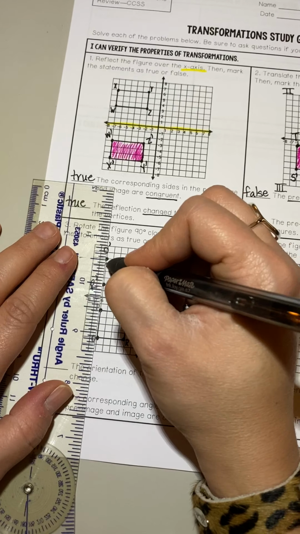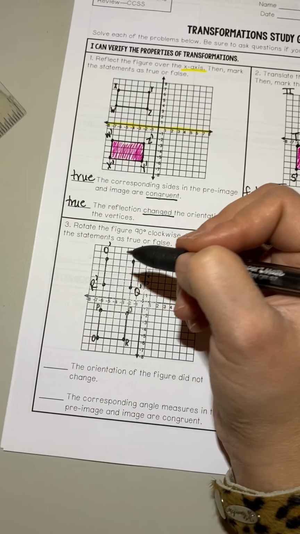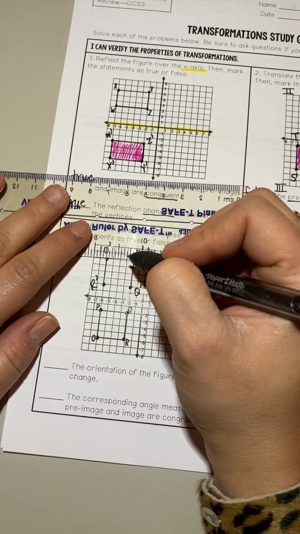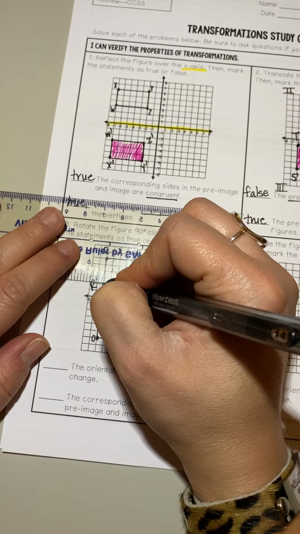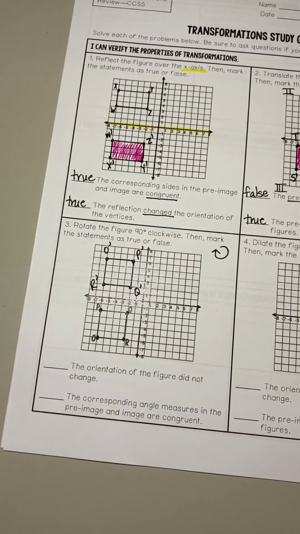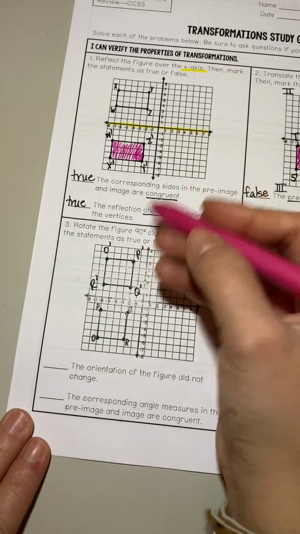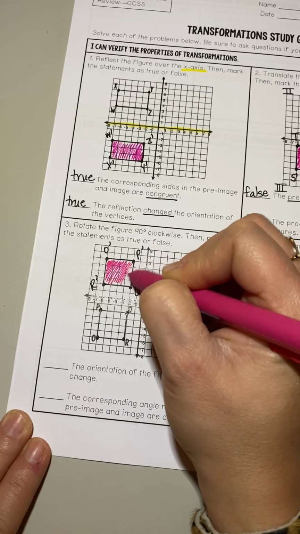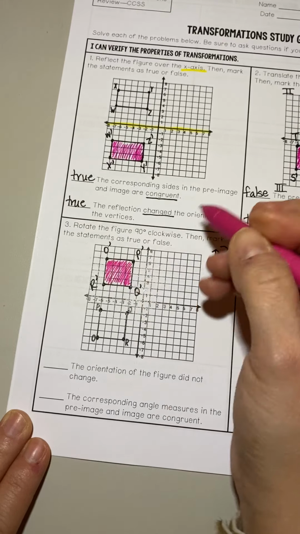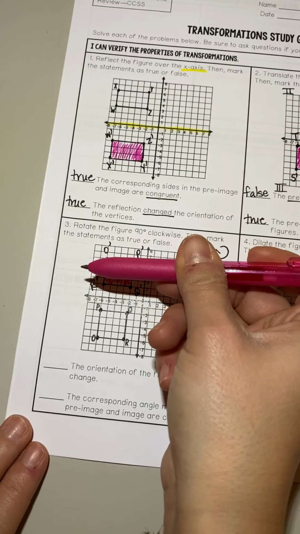Again, you want to use your ruler. Connect your points. And the square should look the same. The difference here is, if you look at the letters, they're in different locations. They have turned a little bit. Okay? This shape turned that way.